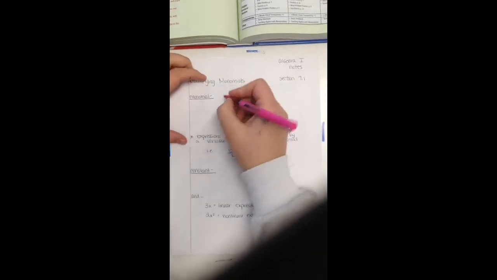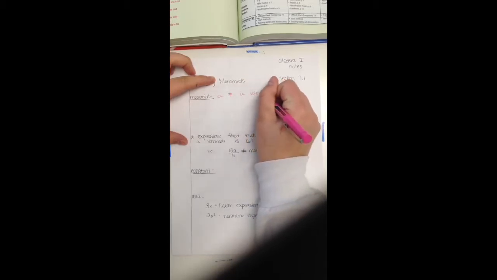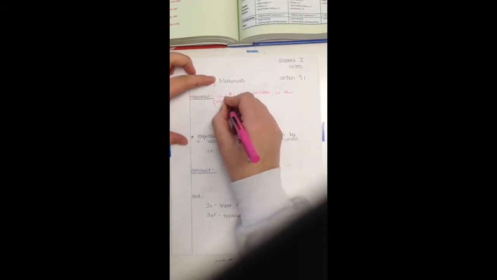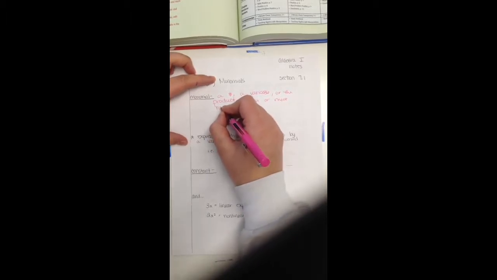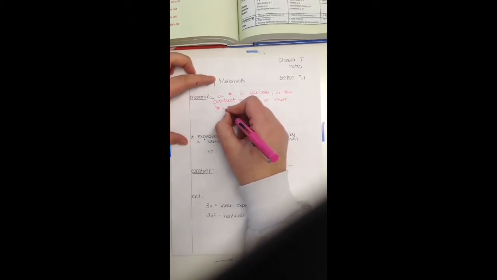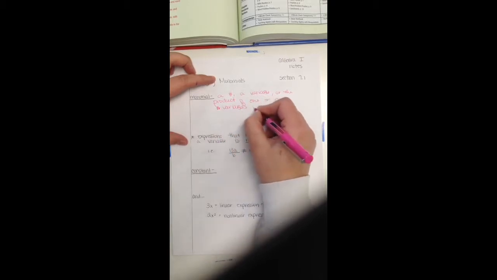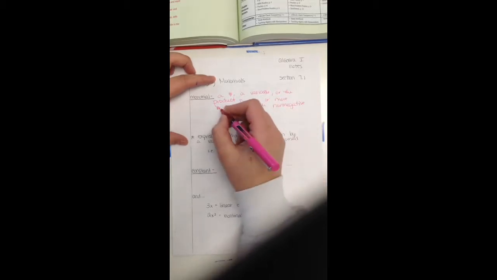A monomial is a number, a variable, or a product of a number and a variable, and they often have exponents. So a monomial is a number, a variable, or the product of one or more variables with non-negative exponents. We're going to say integer exponents so that we don't get any fractions or decimals.